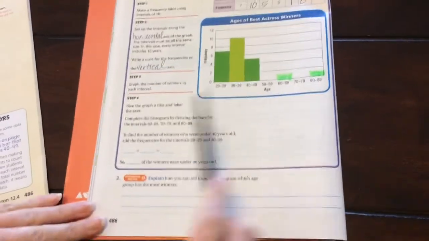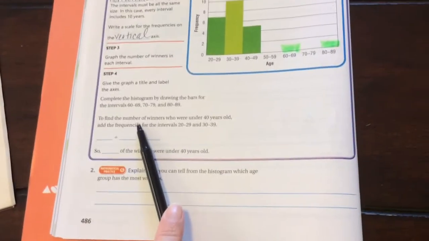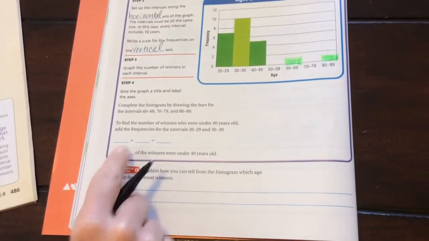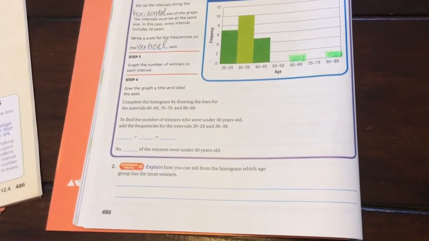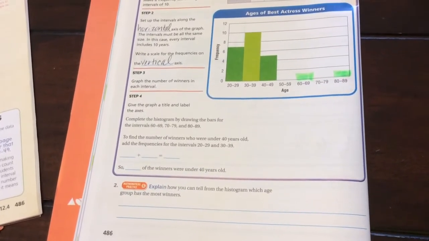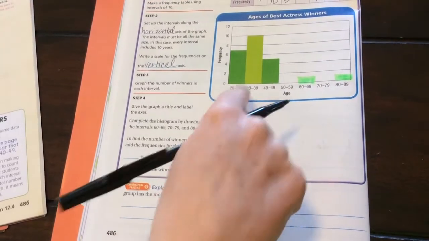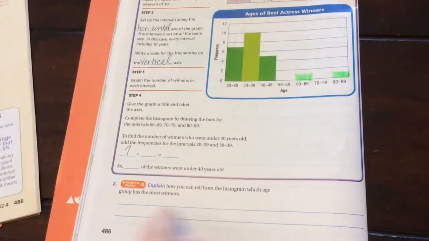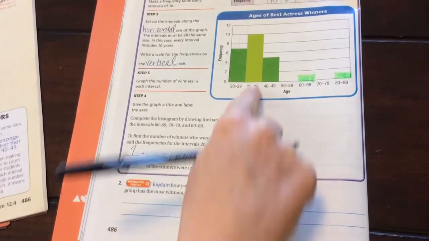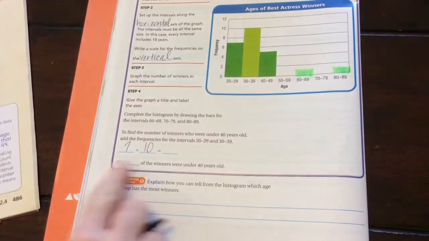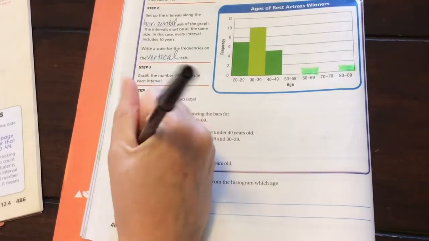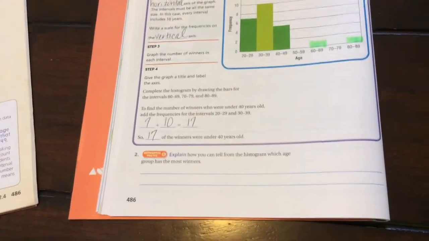Then it says, to find the number of winners who were under 40 years old, I need to add the frequencies for the intervals 20 to 29 and 30 to 39. So 20 to 29 is 7, plus 30 to 39 is 10, and then I just add 7 plus 10 is 17. So 17 of the winners were under 40 years old.